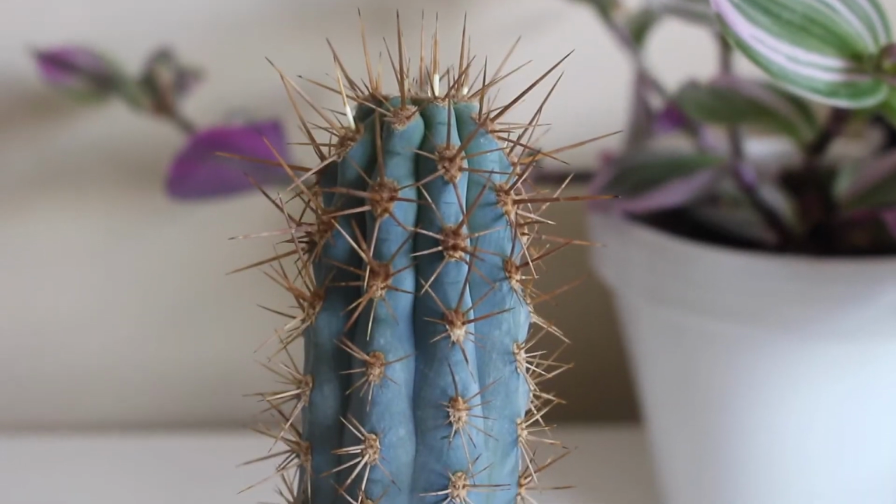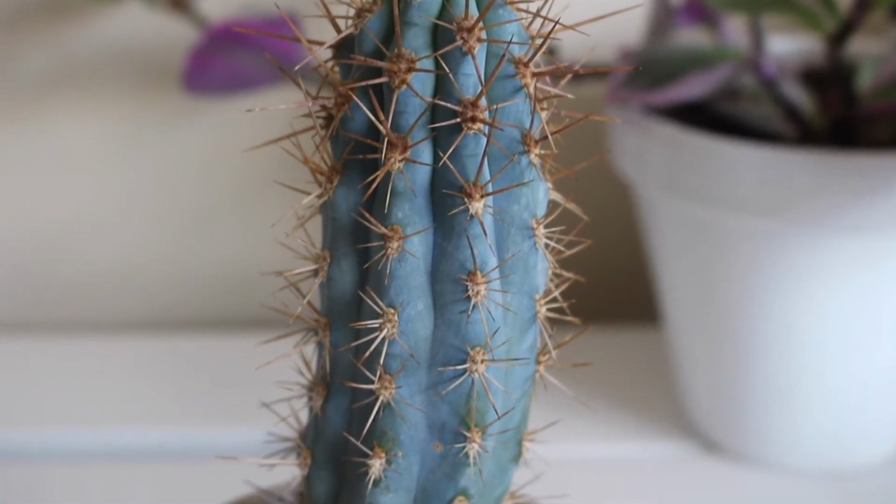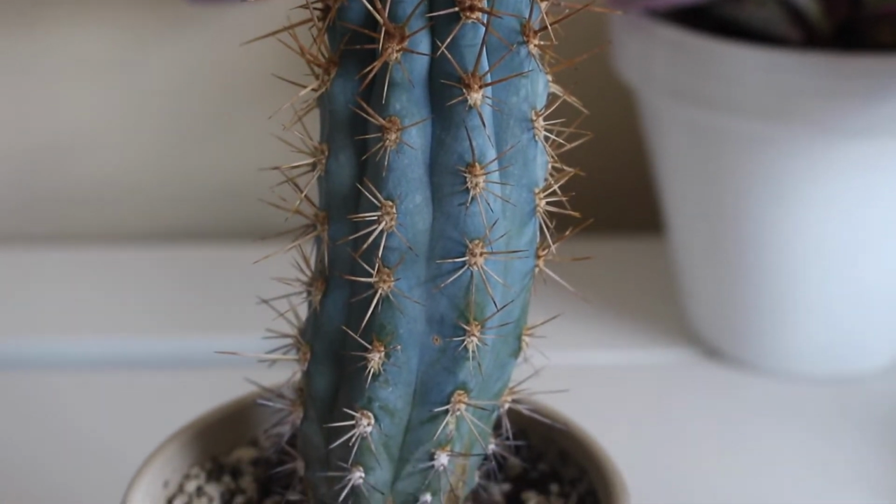Okay, so the first cactus I'm going to talk about is this blue torch cactus. Pretty sure that's what it's called. These are native to Brazil. In the wild they can get up to around 33 feet tall, so they get pretty big. They grow fairly quickly if you can have them outside. Here in Ohio, I cannot, so I keep all of my cacti and succulents inside.